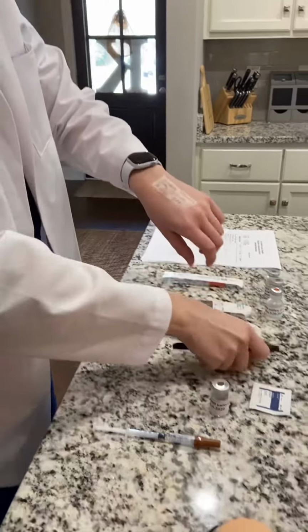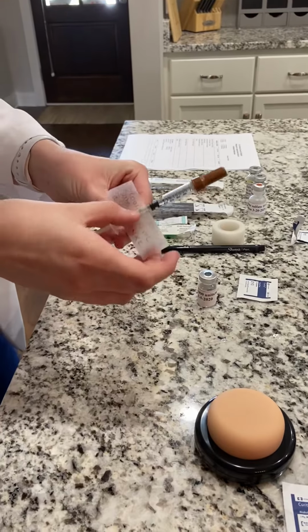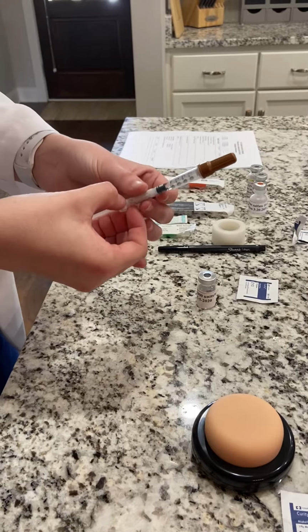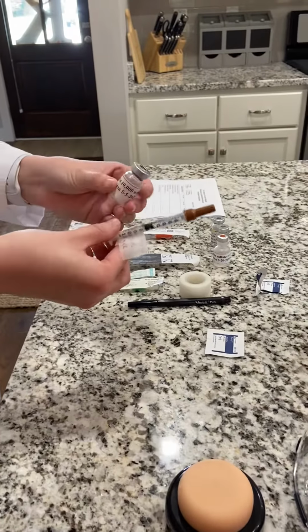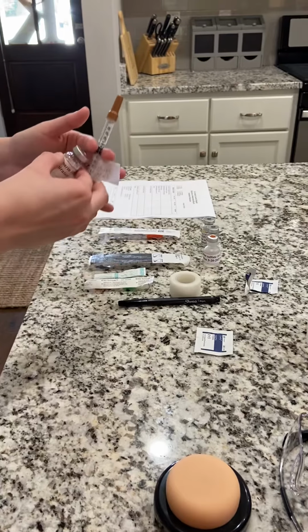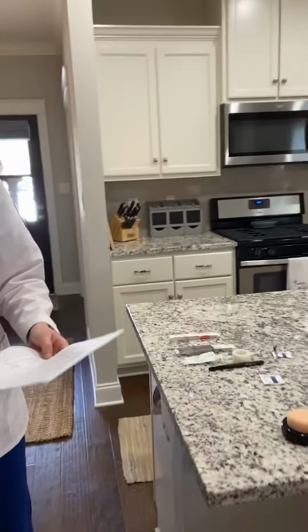I'm going to put this onto the syringe. Okay, now I'm going to take my syringe, my vial, and my MAR and chart with me, and now I'm going to enter the patient's room.